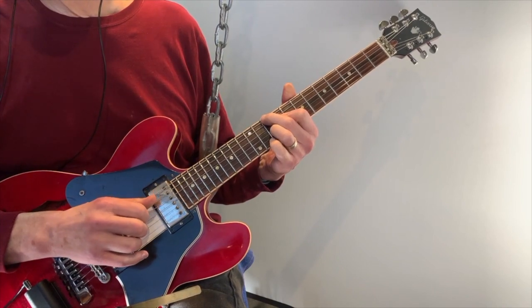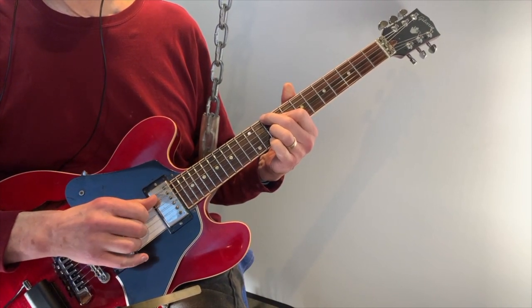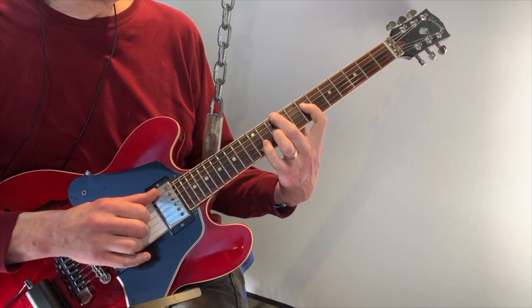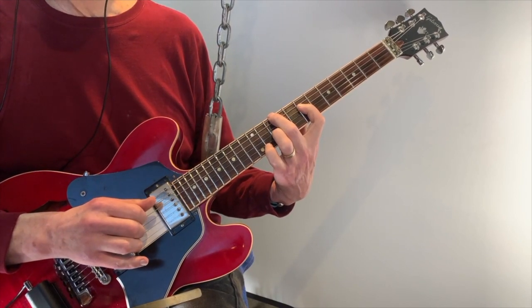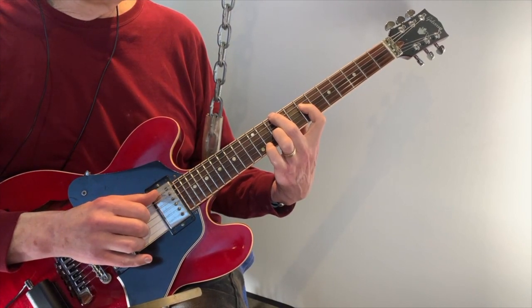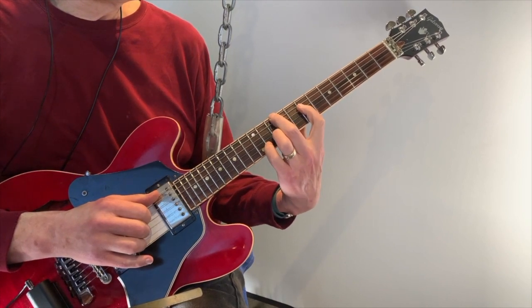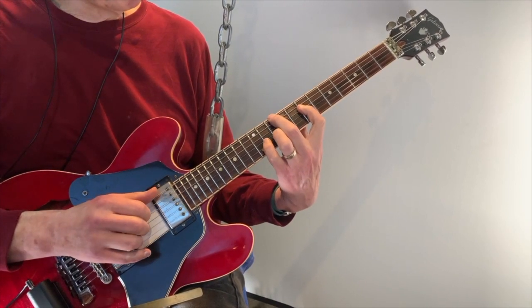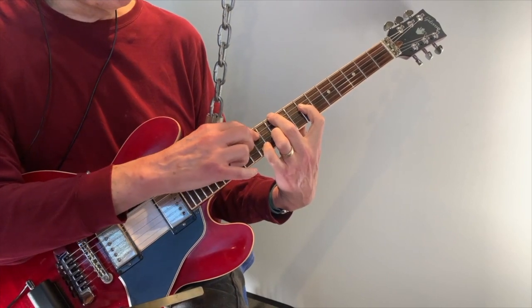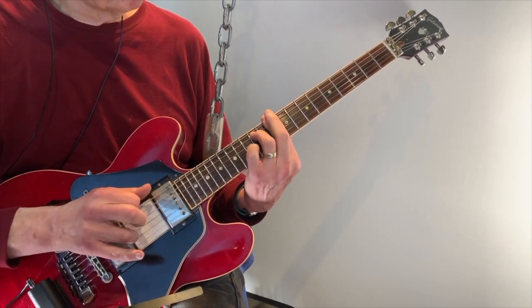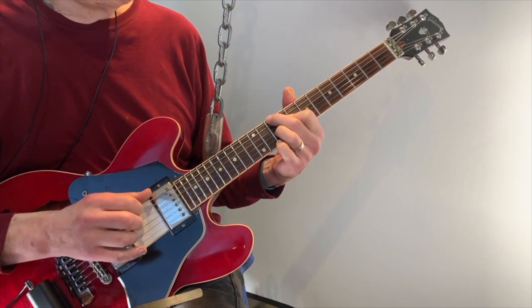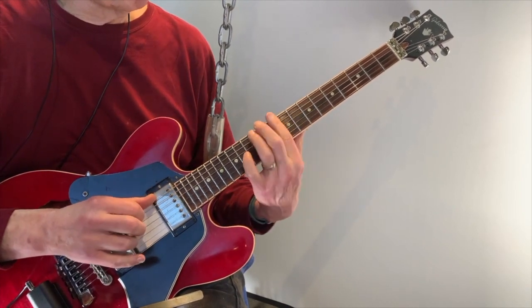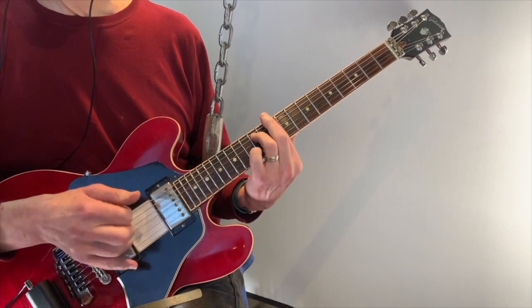B diminished. The root now is on the 4th string, and it's scale tone 7 of the C scale. We want to take it down to this note. And I'll refinger that by moving this note. I'm stretching to reach it a little bit. And move that note over here, the same note on the 5th string up 5 frets. That's my D minor now. B diminished went to D minor.